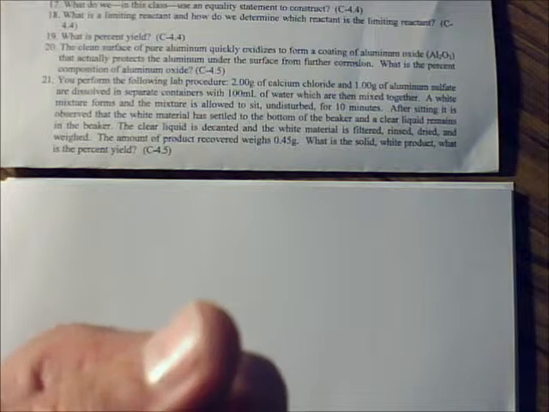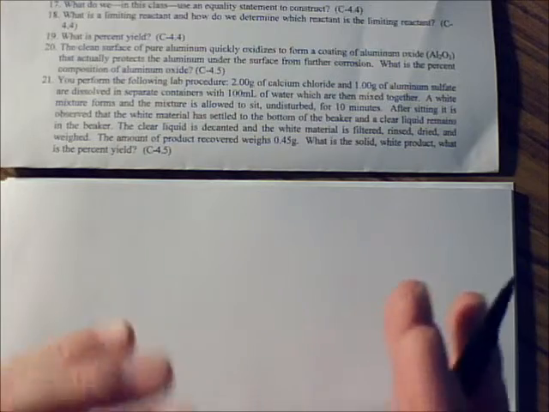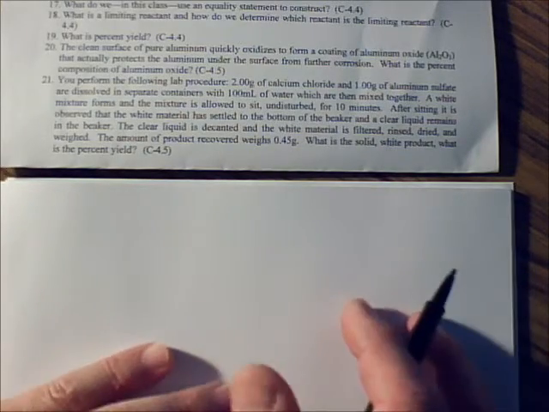So problem number 20 tells you about this thing called aluminum oxide, and it asks you to calculate the percent composition of aluminum oxide. Calculating the percent composition of aluminum oxide or any compound is reasonably simple. Don't make this hard. First thing you do is calculate the molar mass.